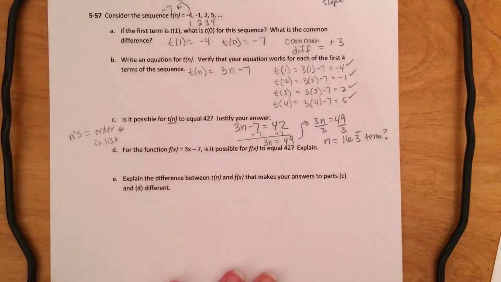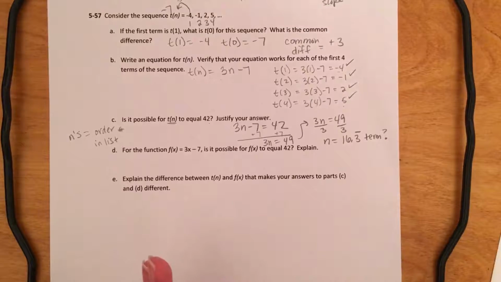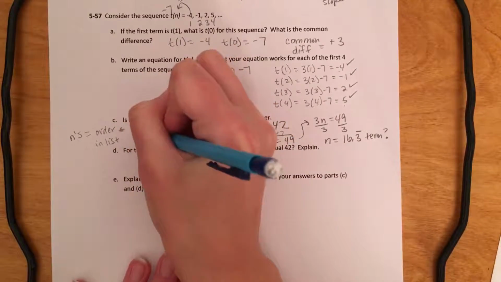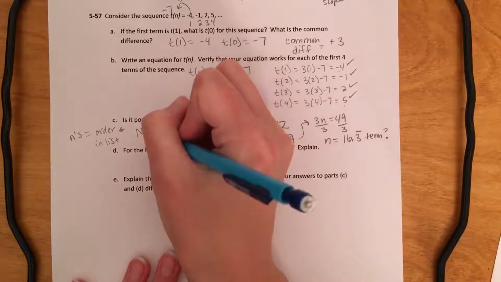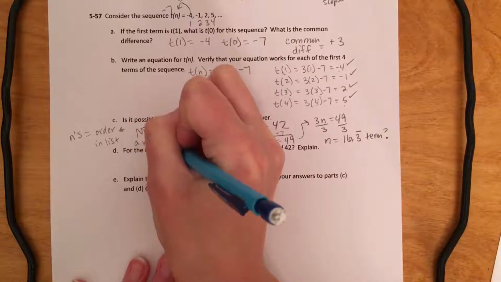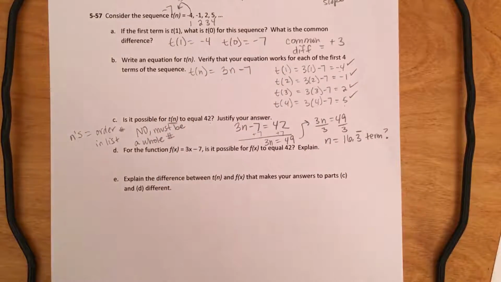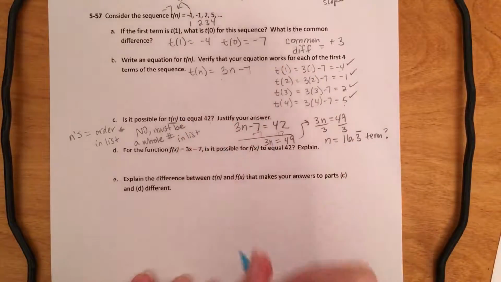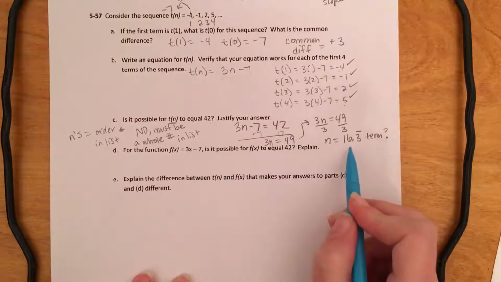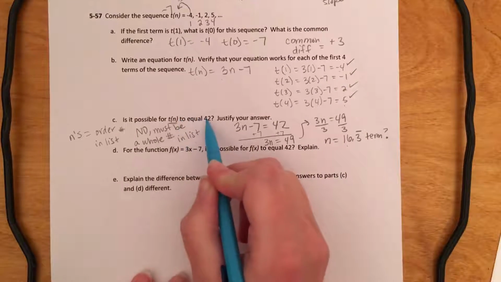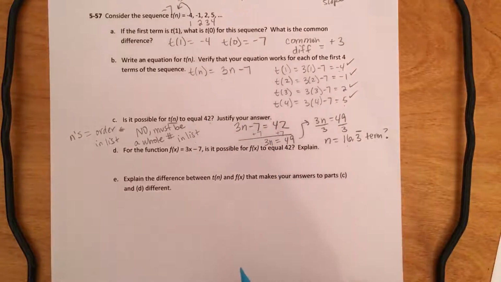Can I have that type of term in the list? Can I jump in between the 16th and the 17th term and have something in between there? That's not possible. So is it possible? No, because it must be a whole number in the list. Okay, this tells me the order it is in the list. So since there's no 16.3 repeating term, it doesn't exist. So this is not able to equal 42, even though we solved it and got an answer.